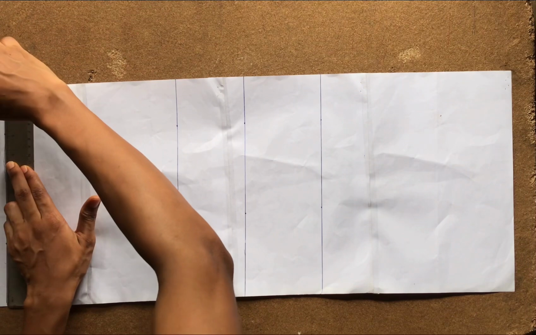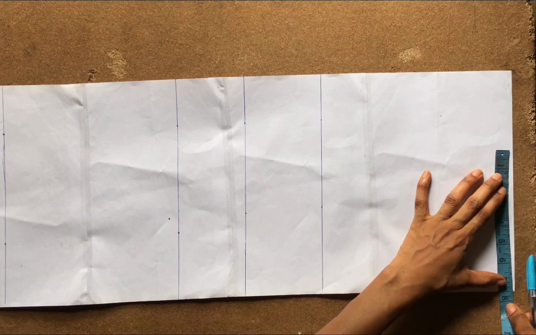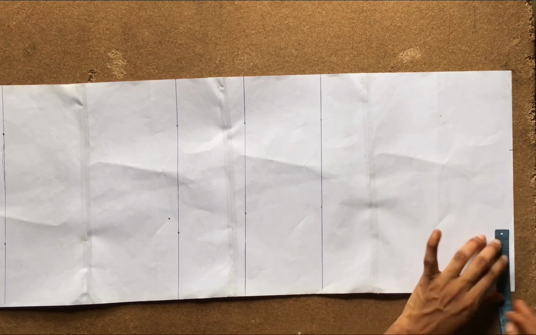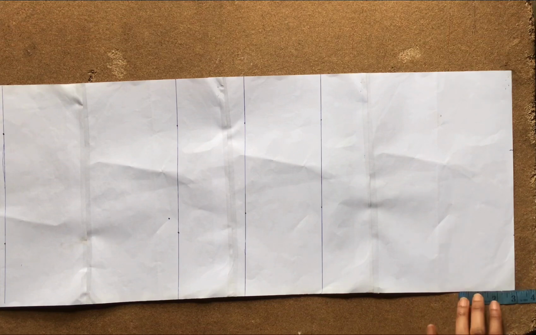So guys, remember the pattern is folded into two. Actually mine is a single one, but assume that the pattern is folded into two. So the shoulder measurement I'm working with is 15. You divide the shoulder by 2, which gives 7.5, and I placed it there. The neck width and neck depth that I use is just 3 inches by 3 inches.